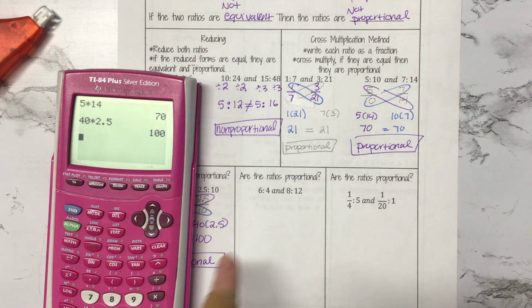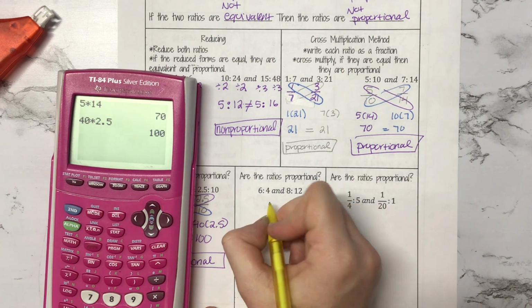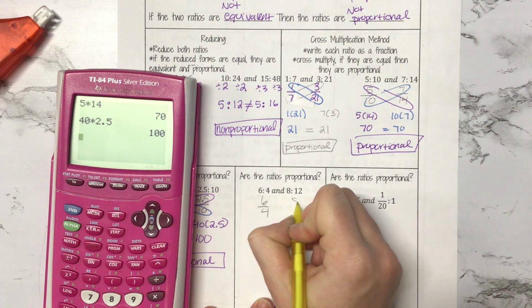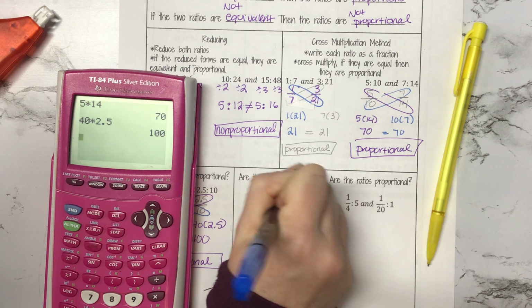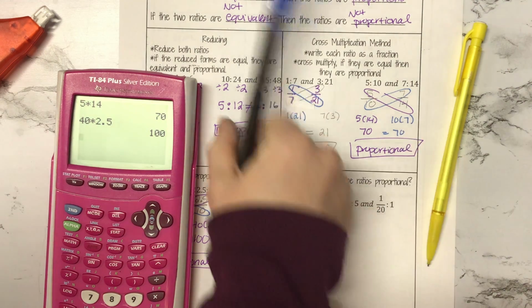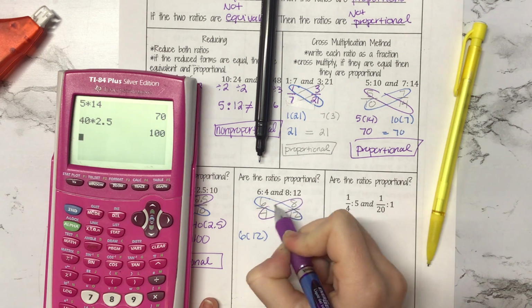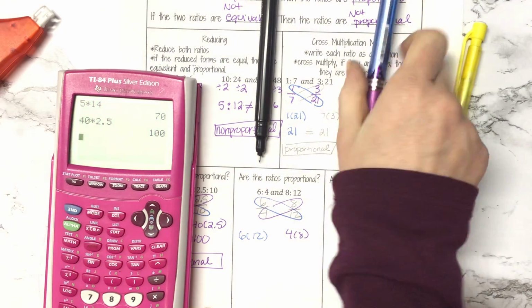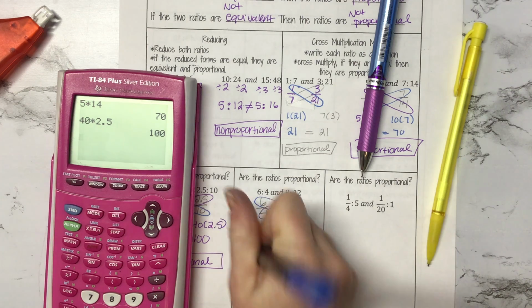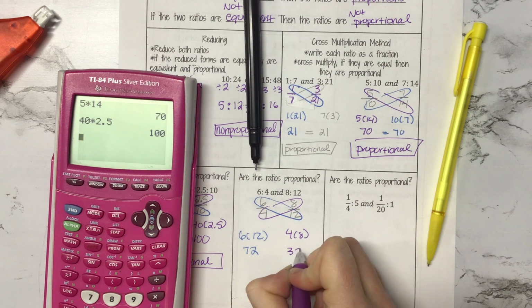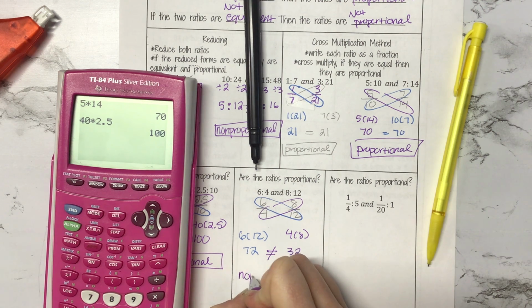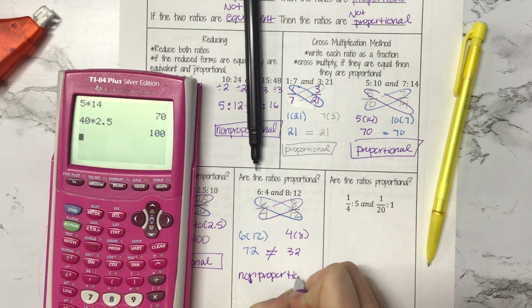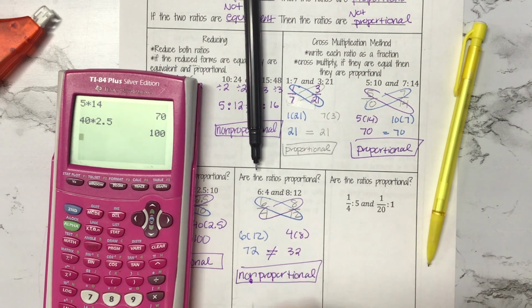All right, 6 to 4 and 8 to 12. We're going to go 6 over 4, 8 over 12. Cross multiply, 6 times 12, 4 times 8. 6 times 12 is 72, 4 times 8 is 32. Those are not equal, so this is a non-proportional relationship. They don't describe the same thing.